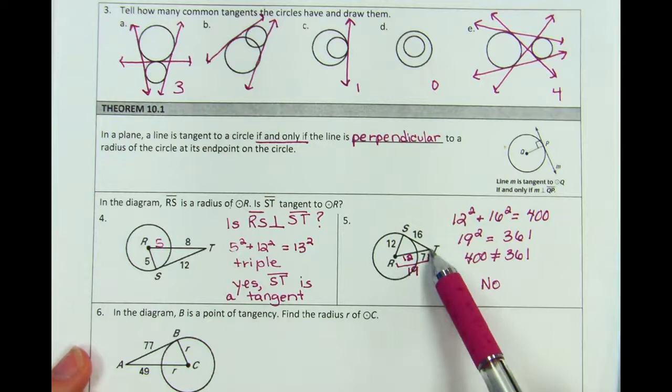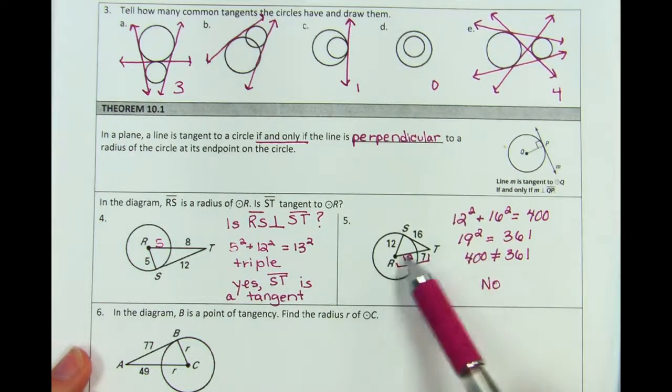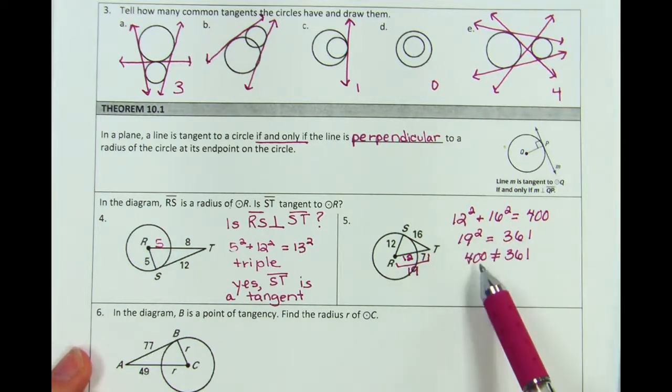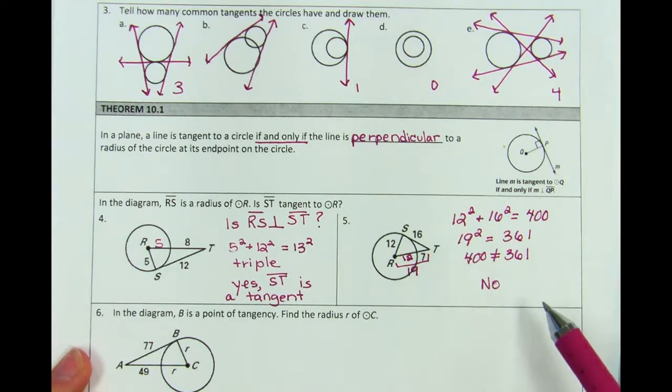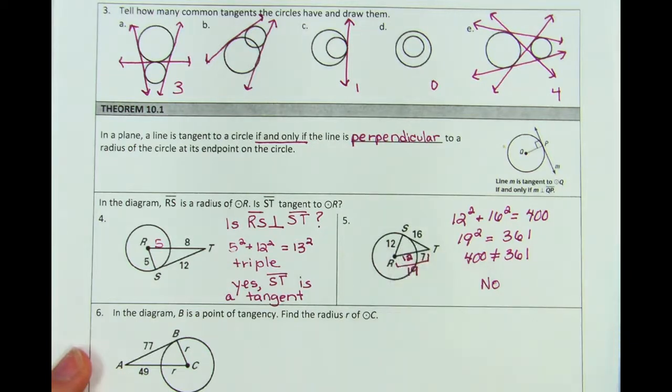This side got a radius right there, so that's 12, which makes that entire side 19. 19 squared is 361. 400 doesn't equal 361, so no. ST cannot be a tangent because by the converse of the Pythagorean theorem, that is not a right angle.